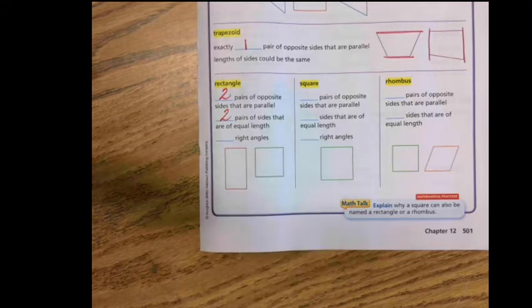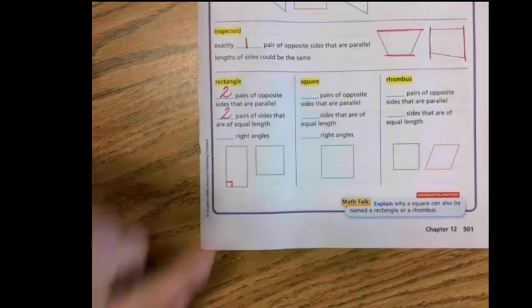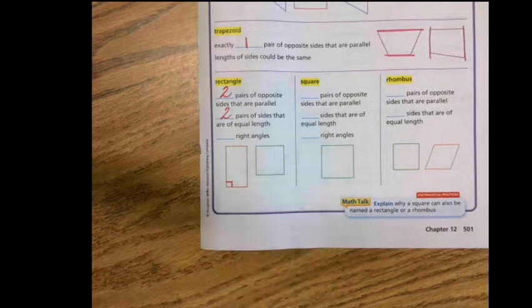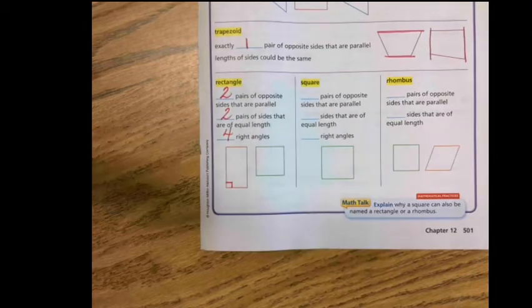Now, how many right angles can we find in a rectangle? Do you remember what a right angle is? That's where if I took the corner of a sheet of paper and laid it down, it would make a perfect square. I know there's one there. Do you know how many are in a rectangle shape? There should be 4 right angles inside a rectangle.